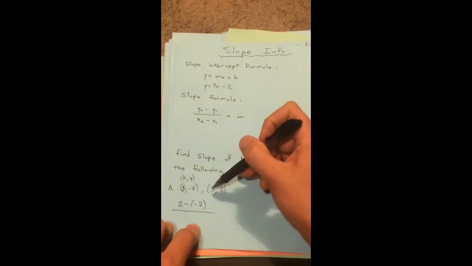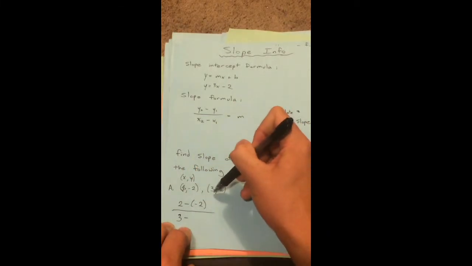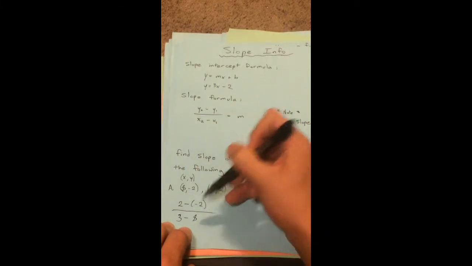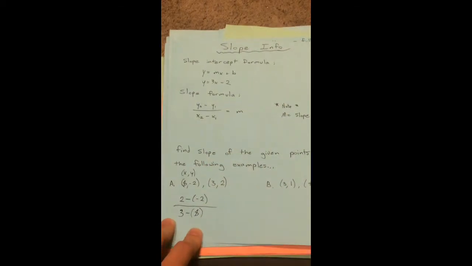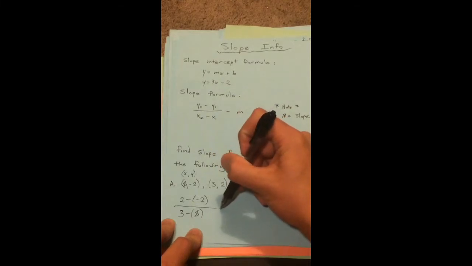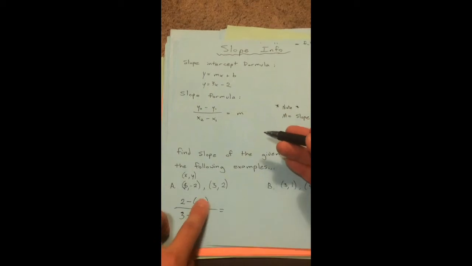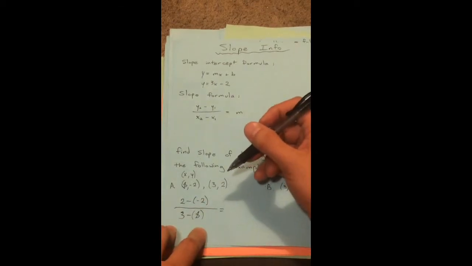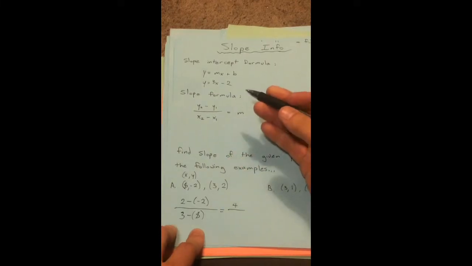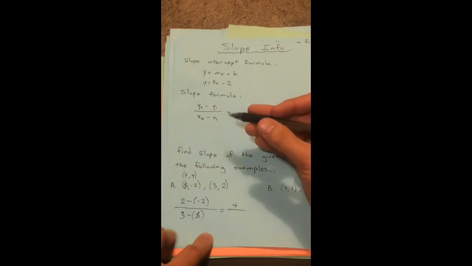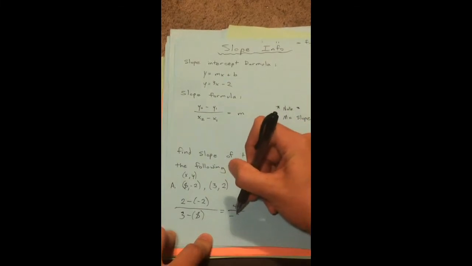So now I'm going to use x2, which is 3, 3 minus 8. You don't have to put the parentheses, but I'm doing it in this case for the sake of an example. And that equals, I do the top and then the bottom. 2 minus a negative 2 is going to become 2 plus 2, which is 4. And then 3 minus 8. Well, negative 8 and positive 3 would give us a negative 5.